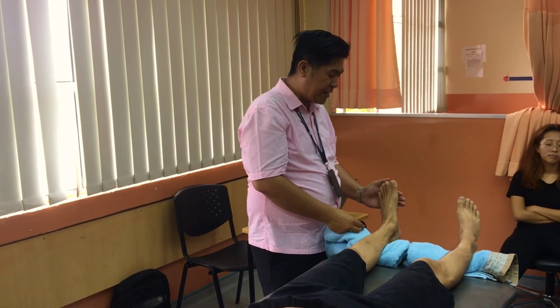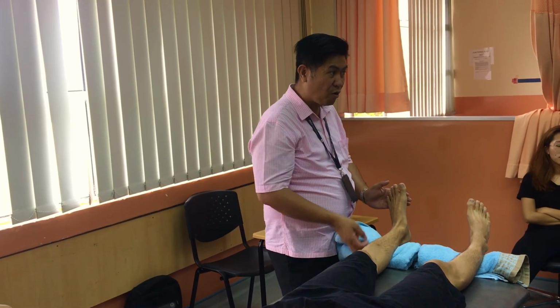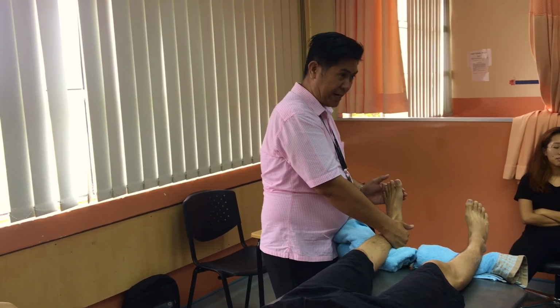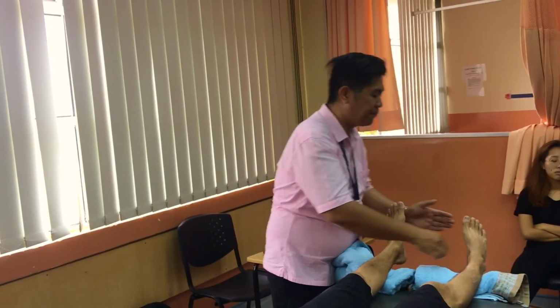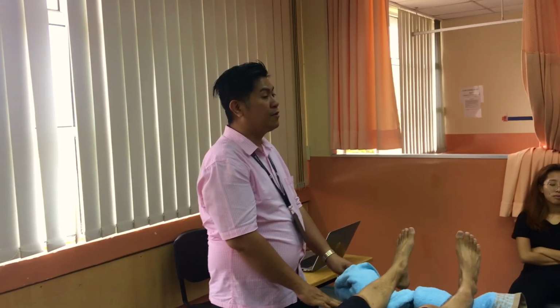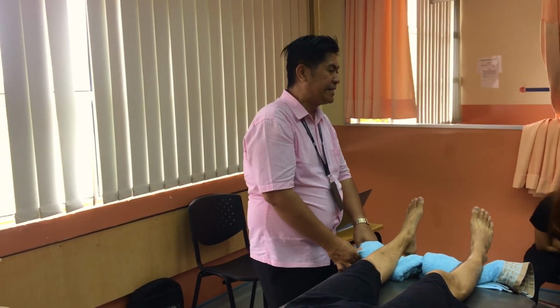So I'll put it in a neutral position, and palpate the gastrocnemius, or, more importantly, the Achilles tendon. Point your foot down. So that's how I will confirm whether the patient has a grade of 0 or 1. That's it. Practice.